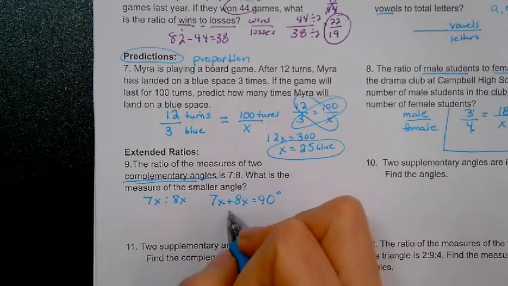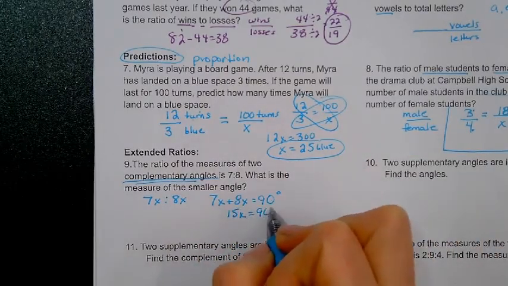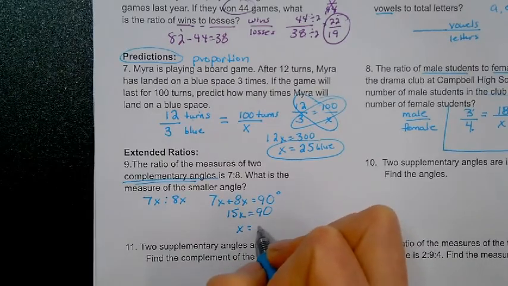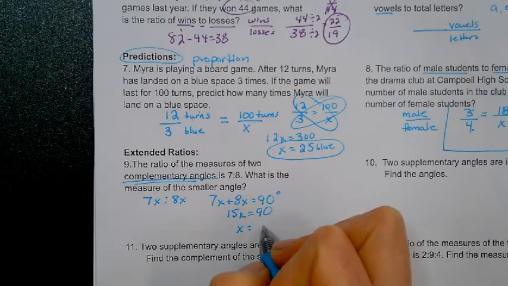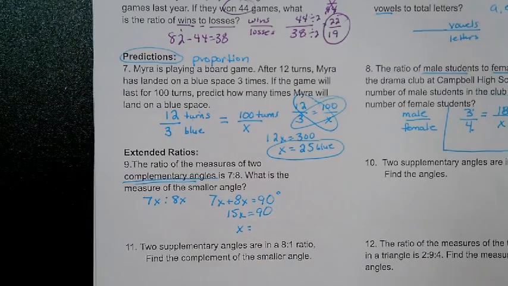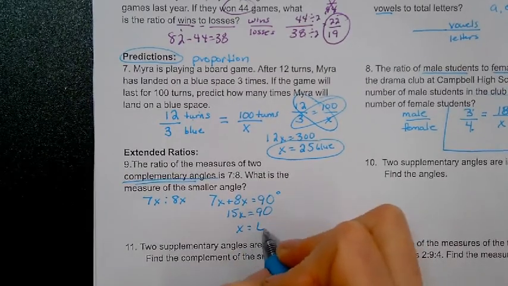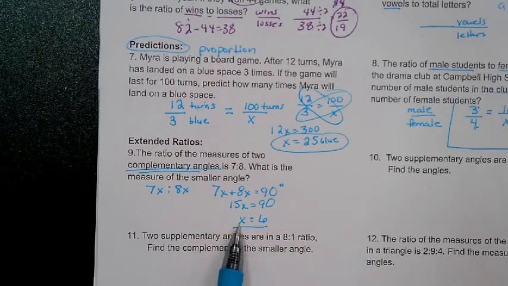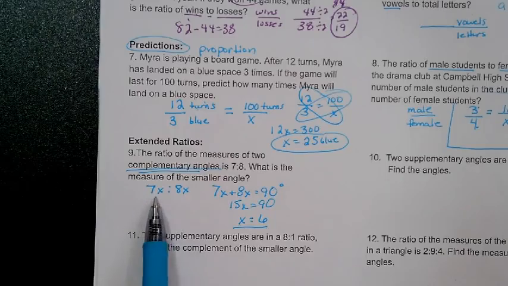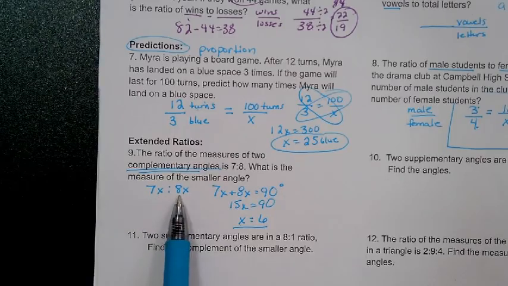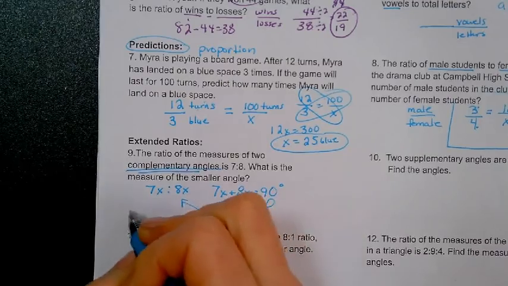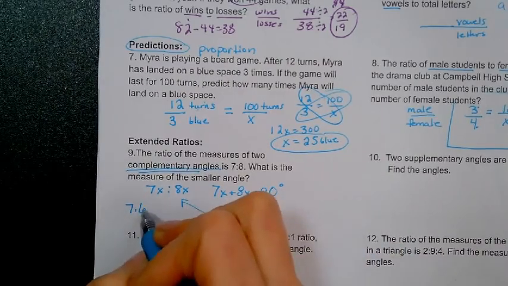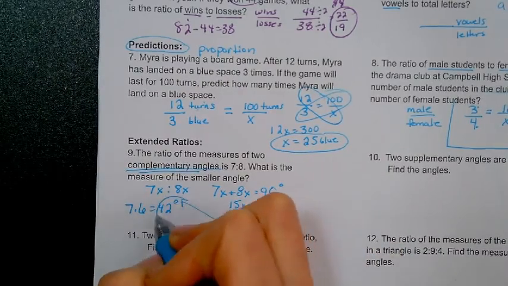That's 15x equals 90. Divide by 15 on both sides, and 90 divided by 15 is 6. So x equals 6. Now, what is the measure of the smallest angle? Well, if x equals 6, this is going to be the smaller angle. 7 times 6 is going to be smaller than 8 times 6. So we just take that 7 and multiply it times the 6, and we get 42 degrees. So the smaller angle is 42 degrees.